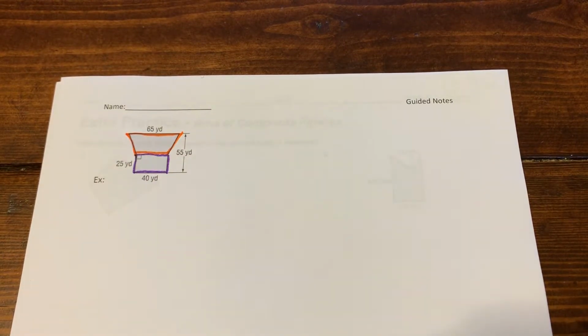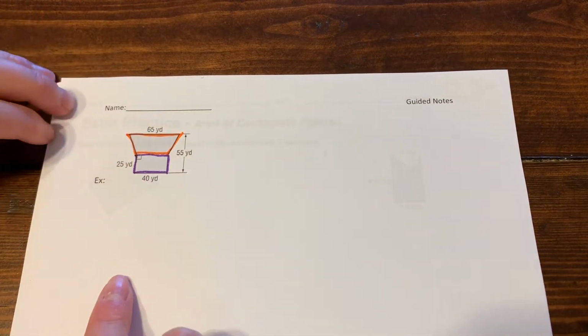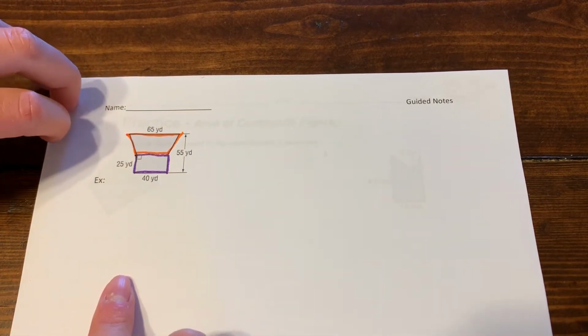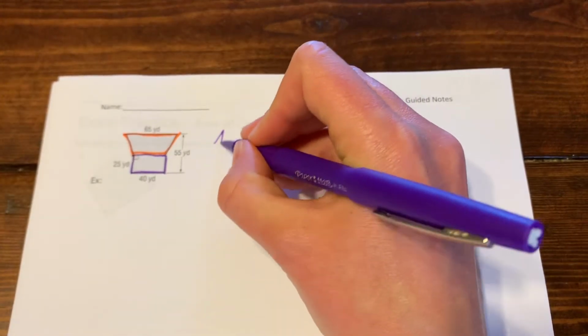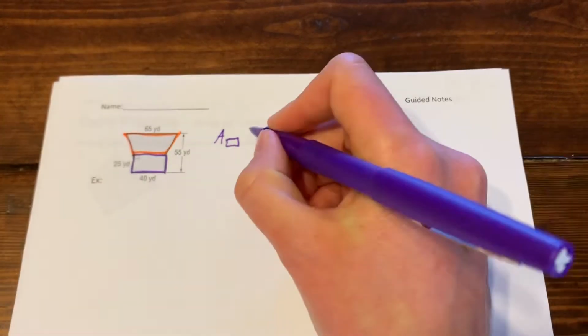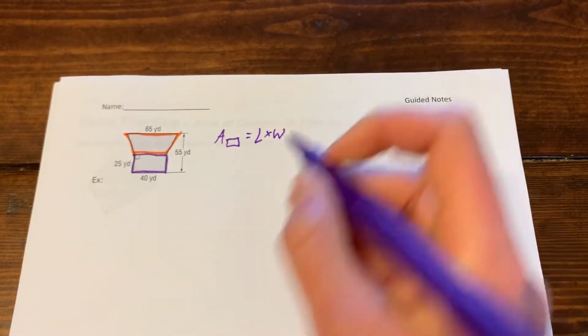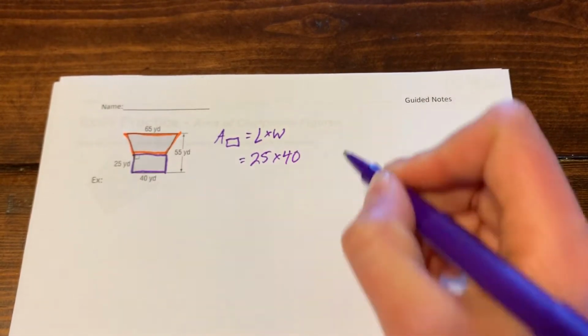So nothing is being taken away. These two shapes are being combined or stuck together. So I'm definitely gonna add those together. So let's go ahead and jump right in and find the area of the rectangle first. You gotta make sure that you label the shape you're using. So area of a rectangle is length times width. So I have 25 times 40.